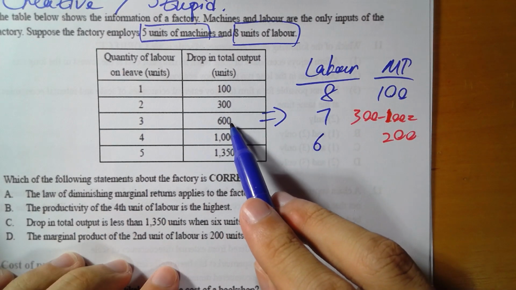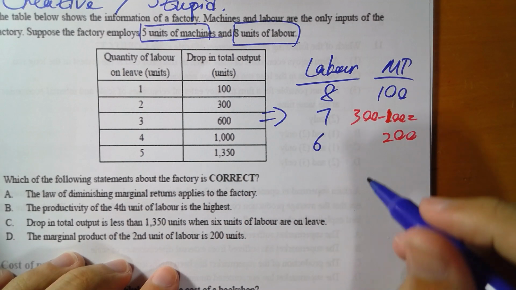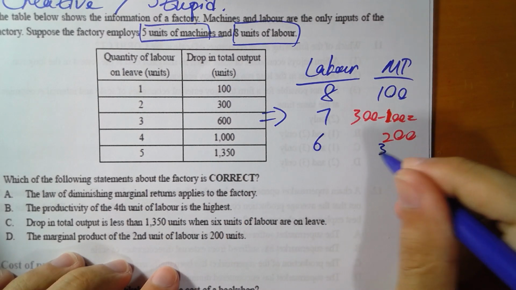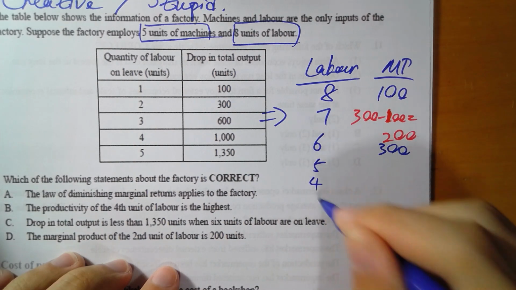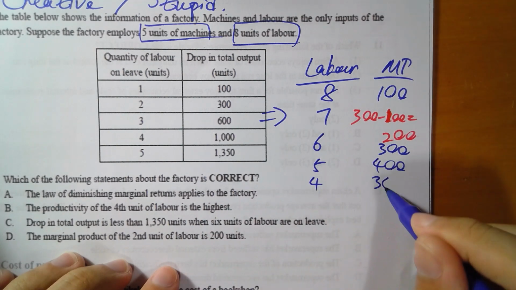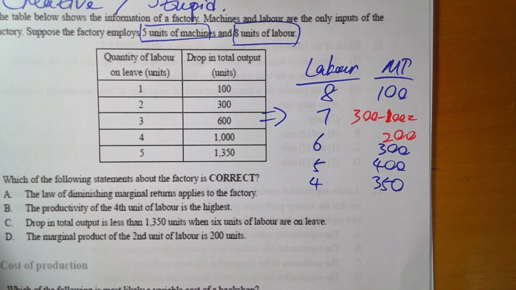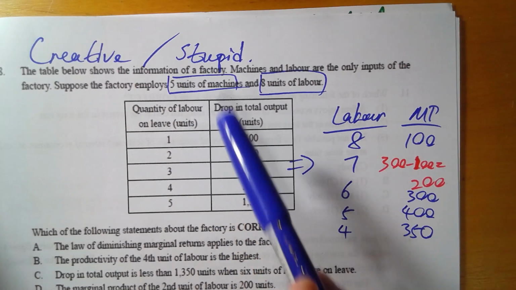Then when the 6th unit, we'll be talking about 600 minus 300, 300. Say 400 and 350. Okay, 得唔得啊？Now again, this kind of question, creative, but I think stupid.